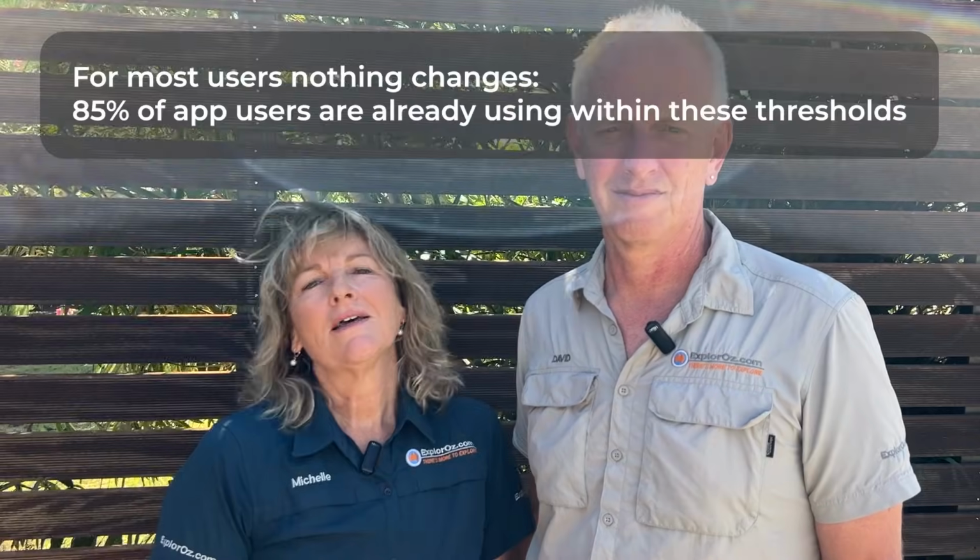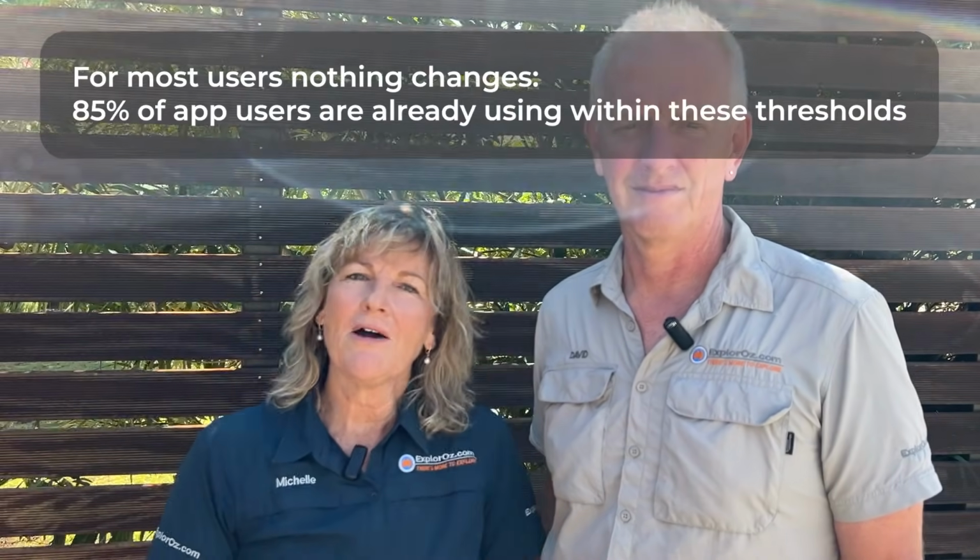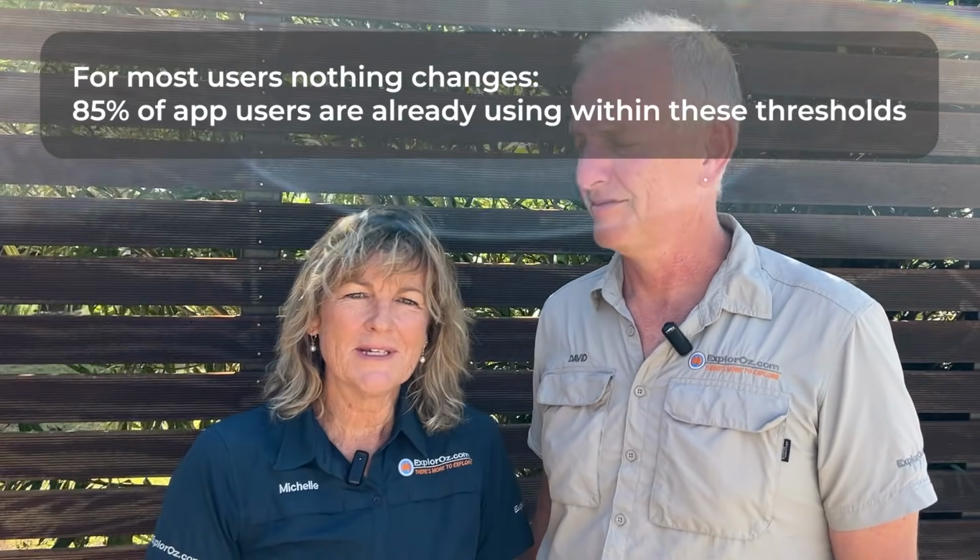We've released an update to ExplorOz Traveller that introduces monthly online map viewing thresholds. In this video we'll explain what's changed, what hasn't, and how you can stay within those limits. For most users nothing changes. 85% of people are already within those limits.